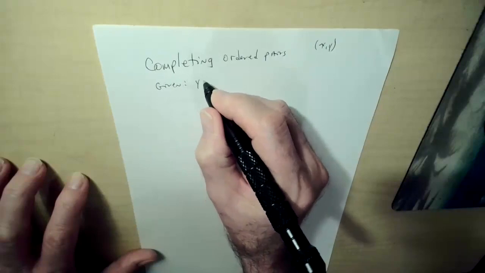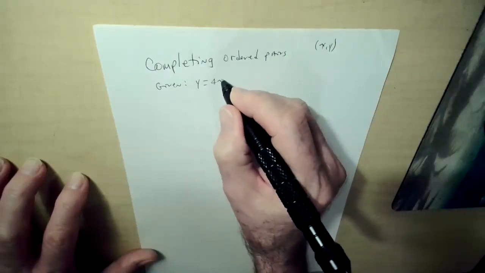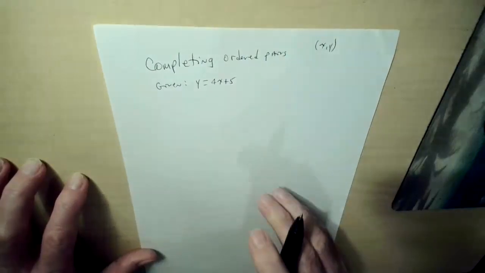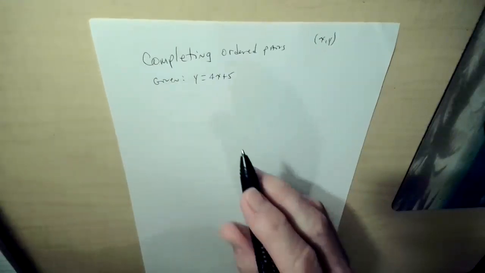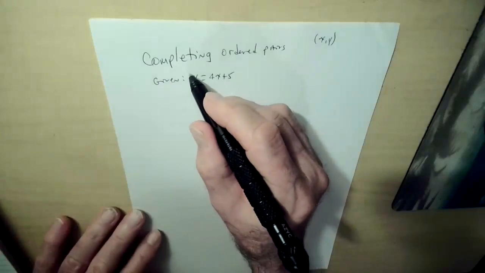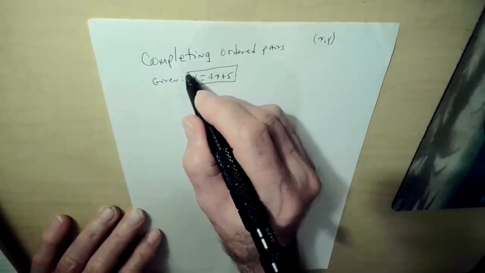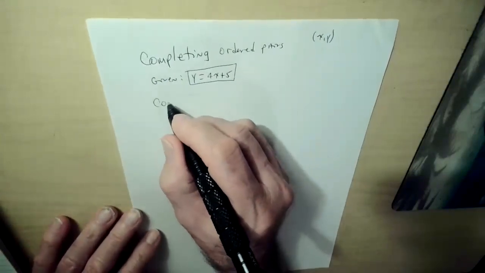I think my handwriting's getting worse. Y equals 4x plus 5. Complete the ordered pairs. Okay, this is what you're given.